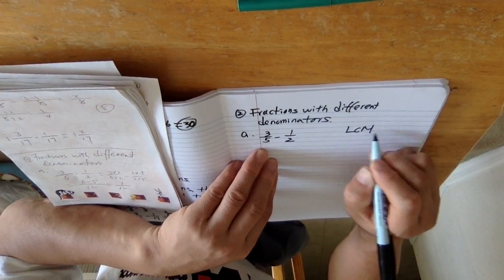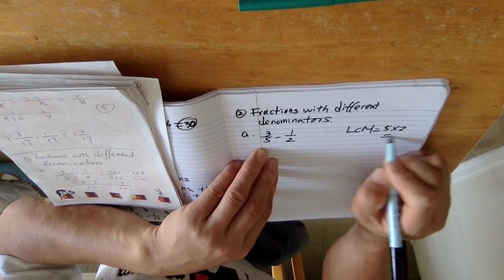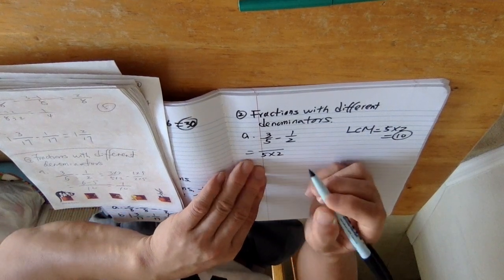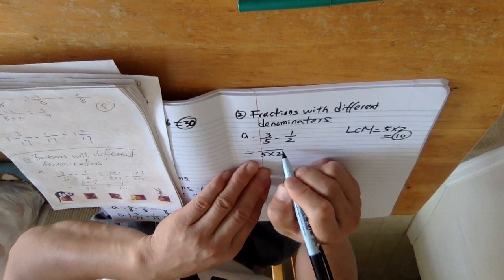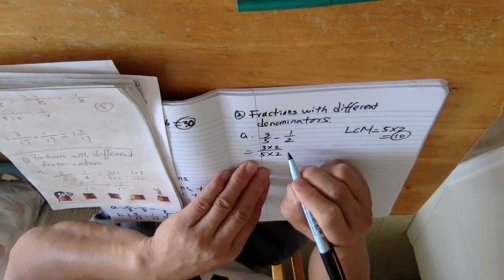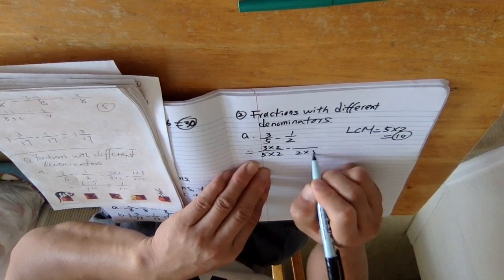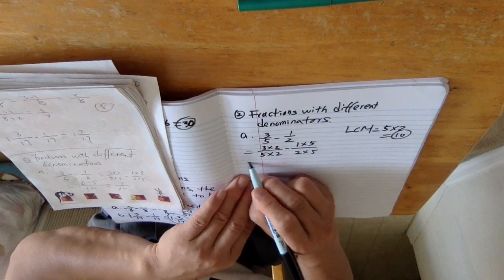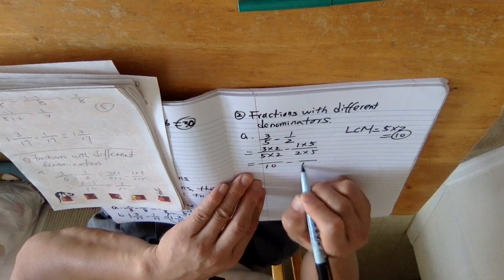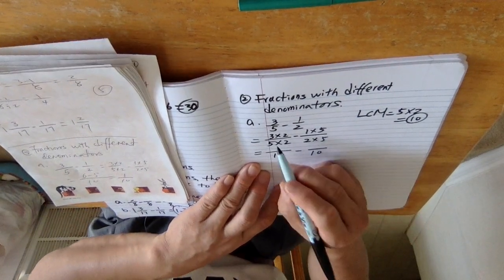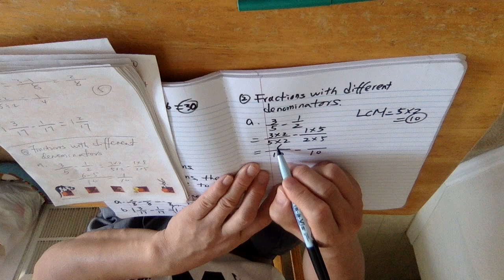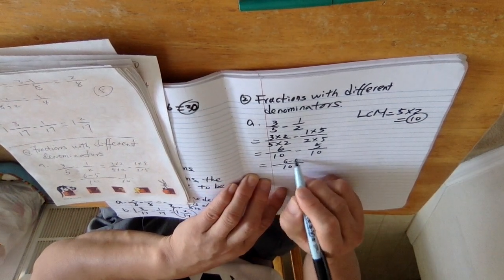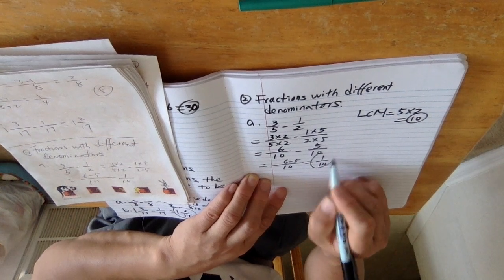The common multiple equals 5 times 2 equals 10. So we're going to change the denominator to 5 times 2. We're also using the 2 raising up: 3 times 2 on the numerator, 2 times 5 on the denominator, and then 1 times 5 on the numerator. So we have 10 as the same denominator. 3 times 2 is 6. 1 times 5 is 5. So we have 6 minus 5 equals 1 over 10.